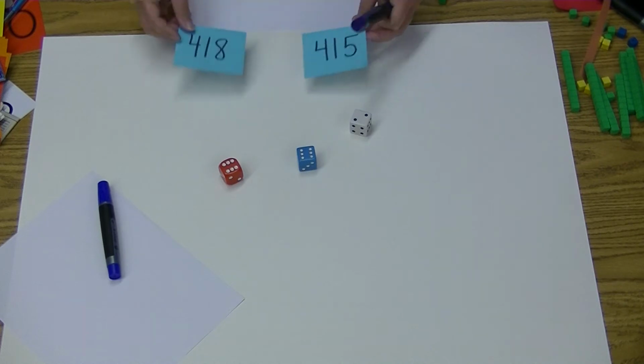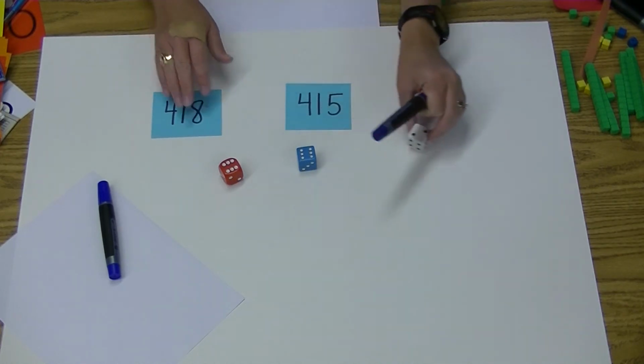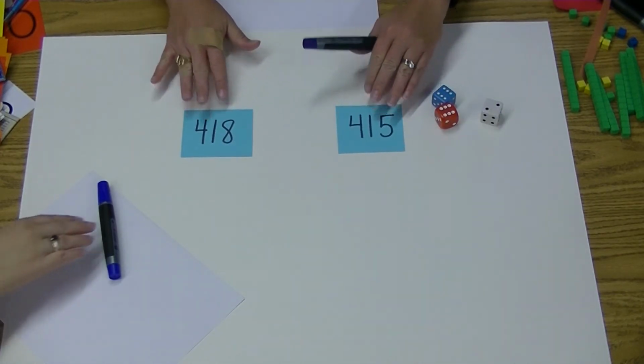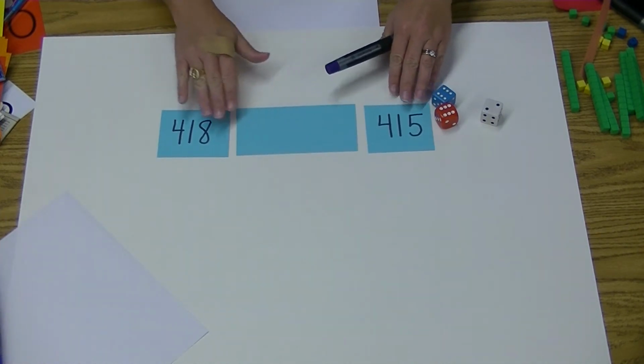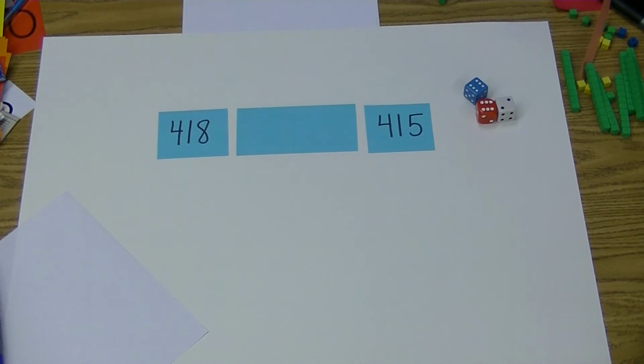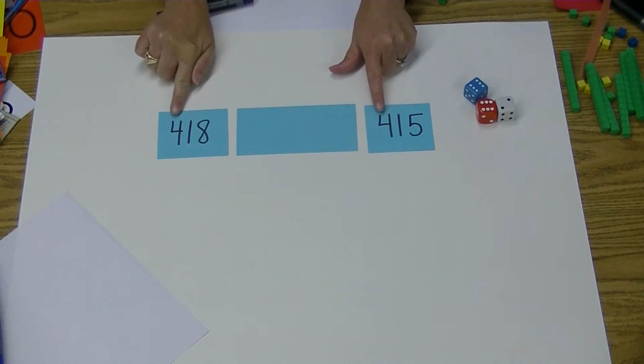So we're going to compare the two numbers, 418 and 415. Notice they are in their standard form. So what we're going to do is compare the digits. Let's start with the hundreds. In the hundreds digit we have a 4 and a 4. They're the same. Just like we did yesterday, we have to move on to the tens digit.